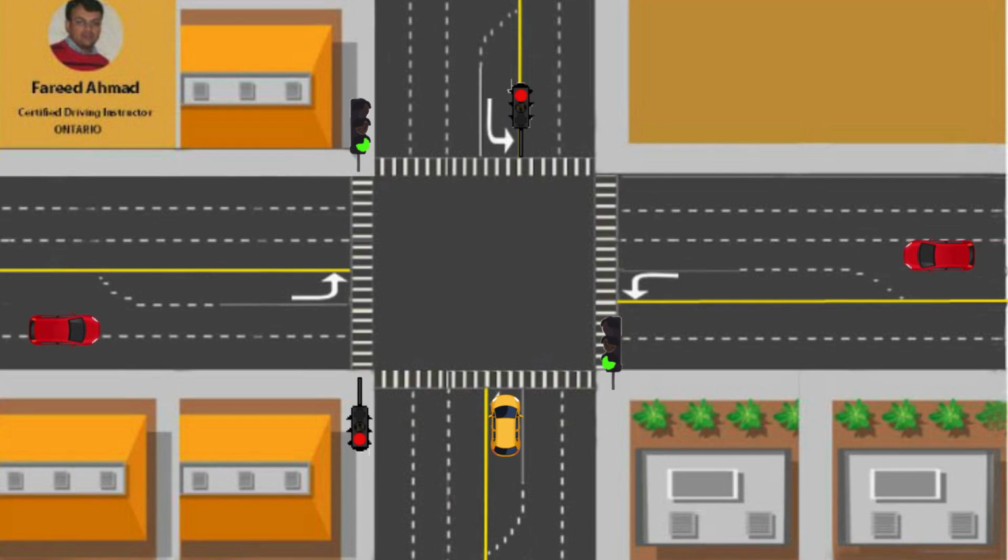As you can see in the video, if you have a red signal, the traffic from left to right and right to left have their green permissive signals. Apart from that, the pedestrians also have a permissive signal across the crosswalks. So it means on a red signal, your vehicle must stop behind the line.